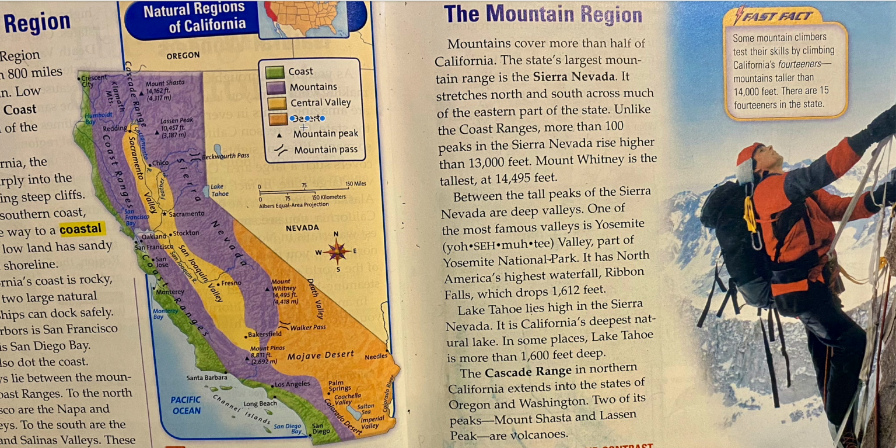Then you have the desert region, which is in the southeast of the state. And it consists of Death Valley and the Mojave Desert and the Colorado Desert. So don't forget, this is a compass. So north, east, south, west. So the desert region is in the southeast portion of the state. And so those are the 4 regions of our state, the state of California.